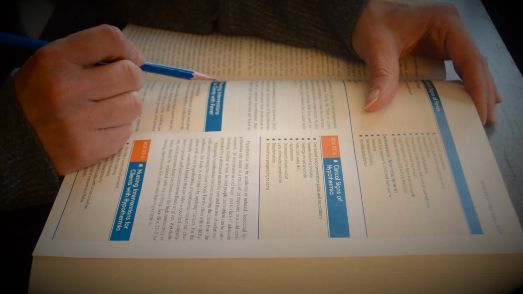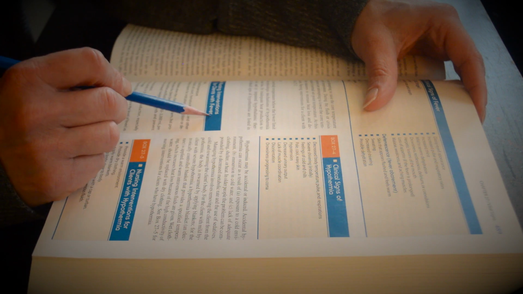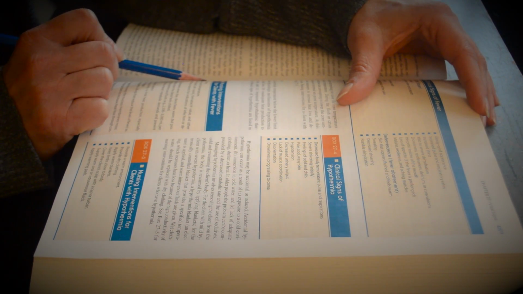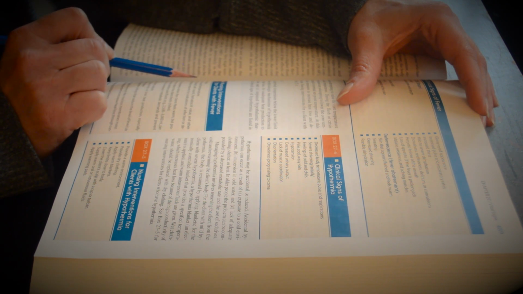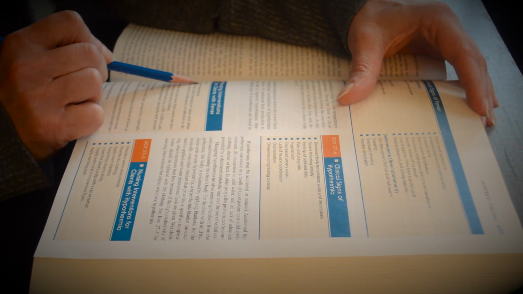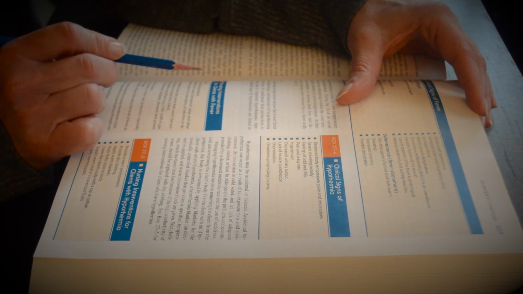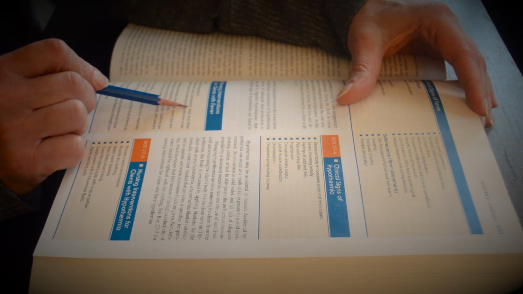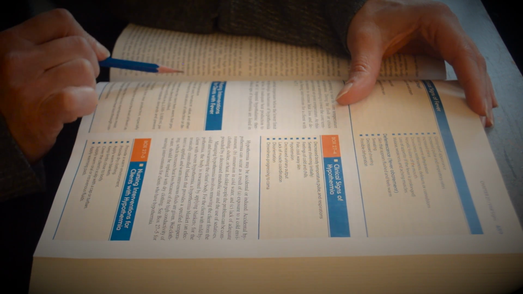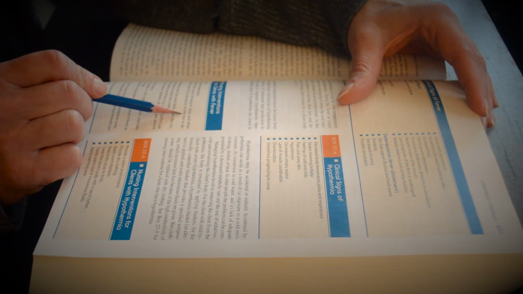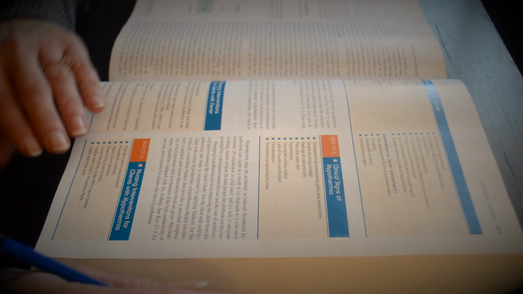Okay, so here are some nursing interventions for clients with fever. Monitor vital signs, assess skin color and temperature, monitor white blood cell count, hematocrit value, and other pertinent laboratory reports for indications of infection or dehydration.